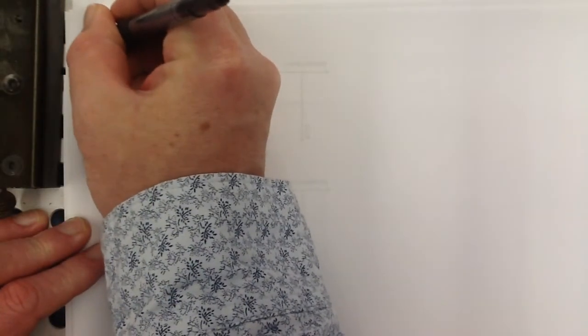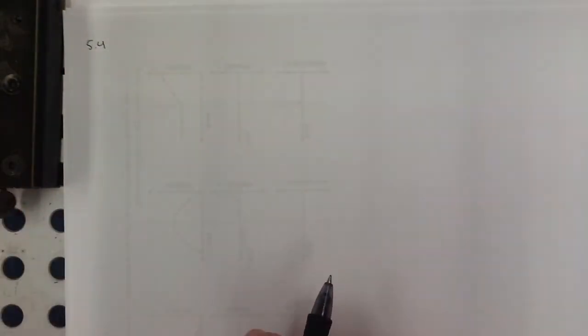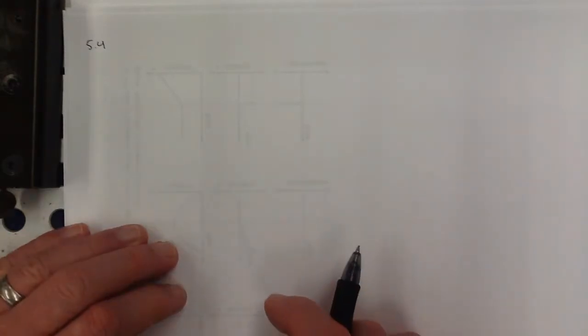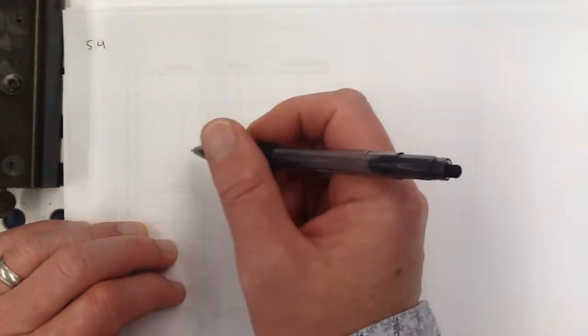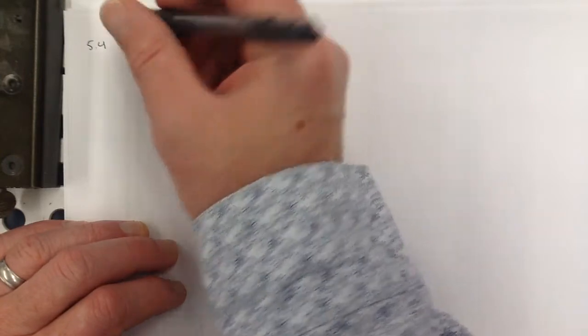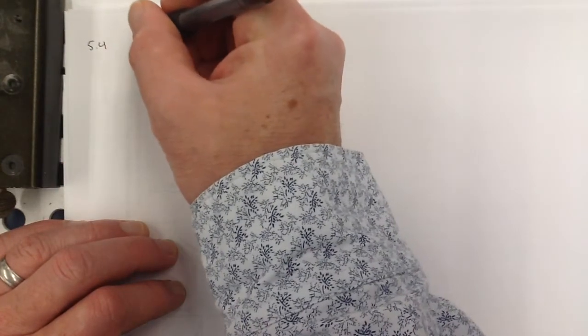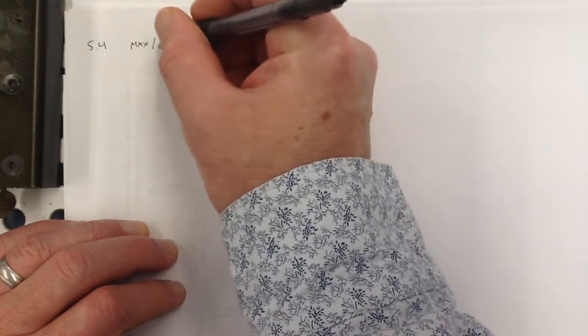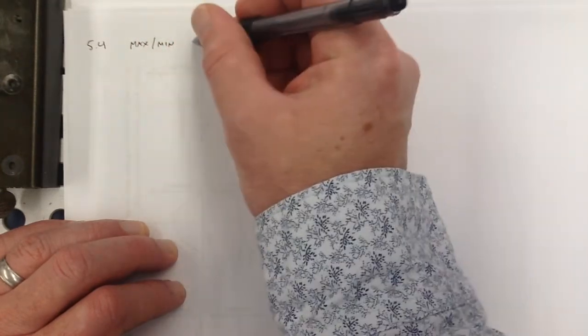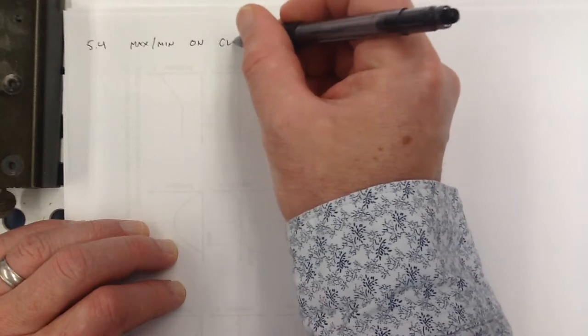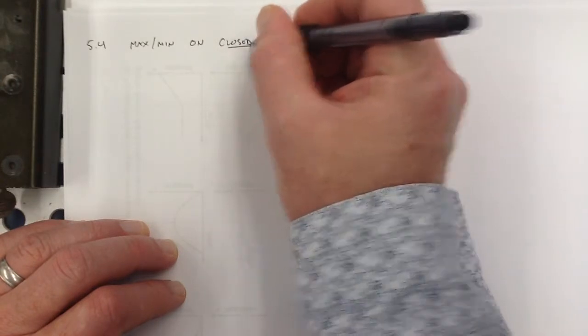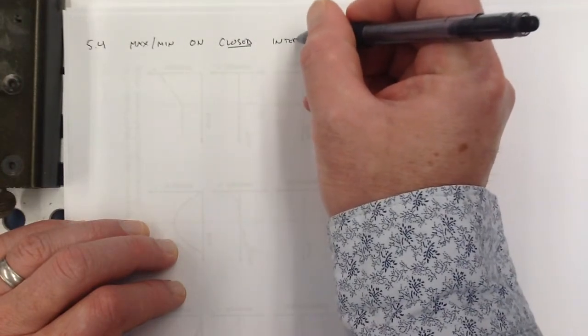A little bit of an addition to what we know about finding maximums and minimums and analyzing functions using calculus. We're going to be looking in section 5.4. What we're adding here is finding maximums and minimums on closed intervals.